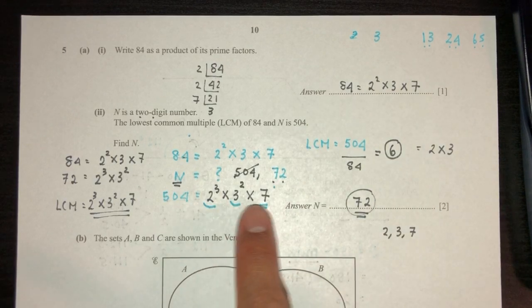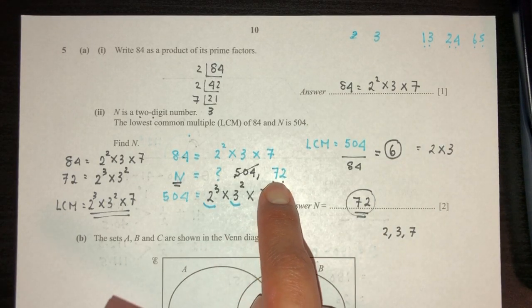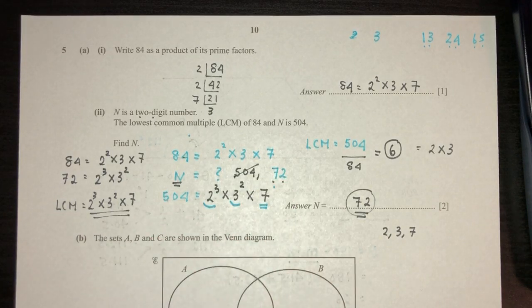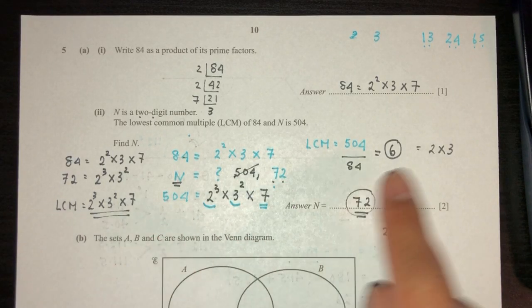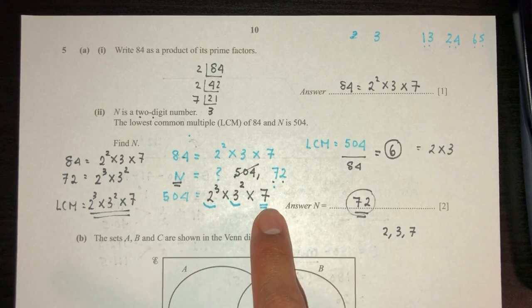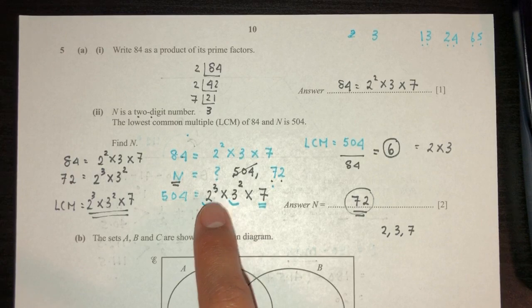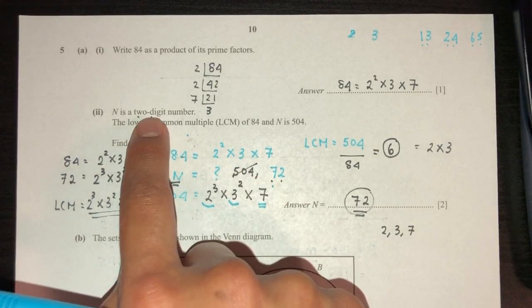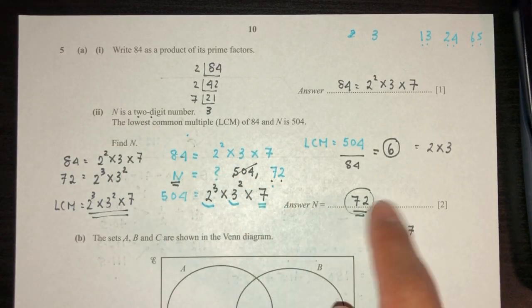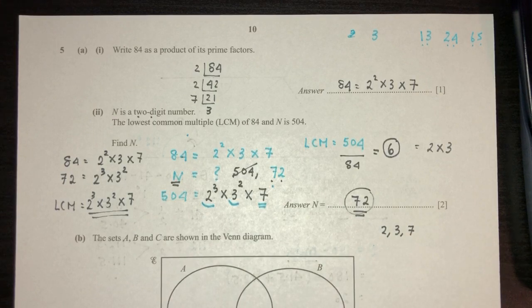So you have to play with these numbers and come up with a 2-digit number which will give you the LCM of this. If that makes sense, the final point is, whenever you find the prime factors of this, you just have to play with those numbers and come up with a number that has only 2 digits and not 3. You will choose that to be your answer. Okay, that is part 2 of this question.